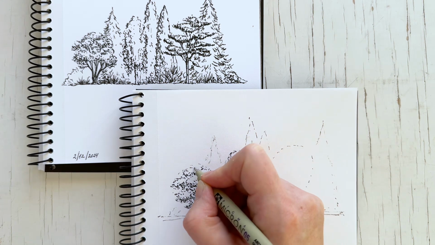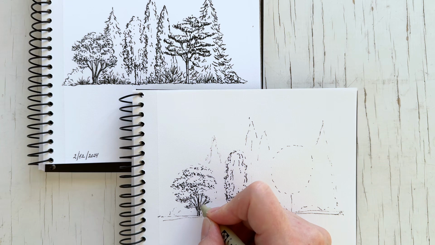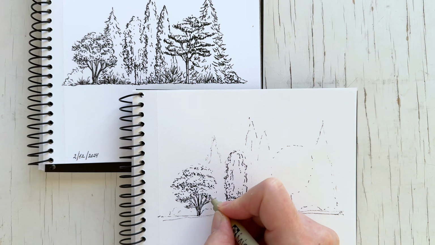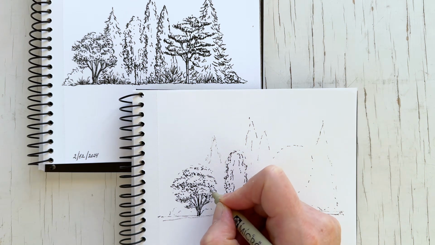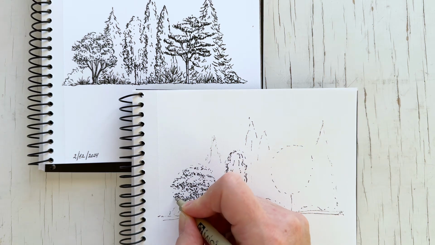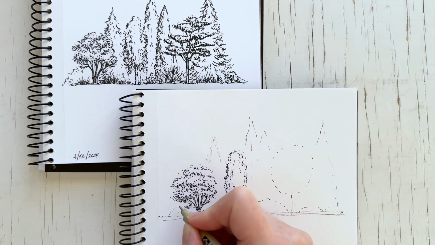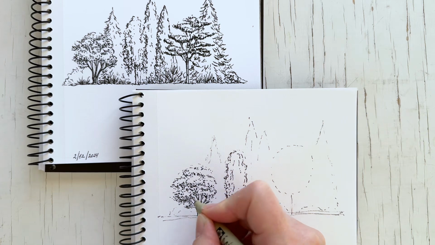And now we can see that little by little the tree gets more and more definition. This is gonna take some time, but since the drawing is actually quite small, it's not gonna take too much time.